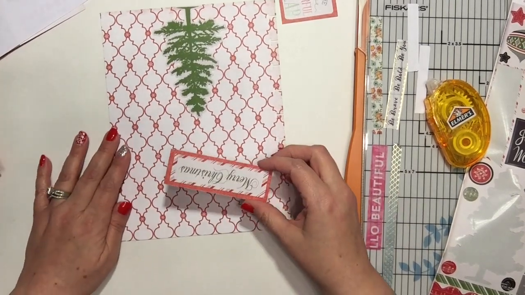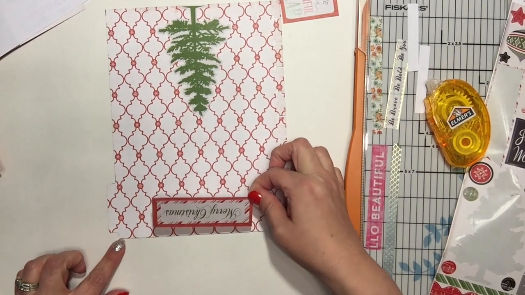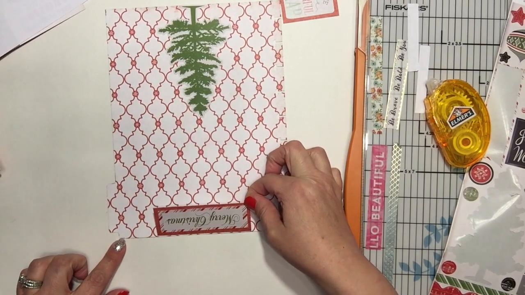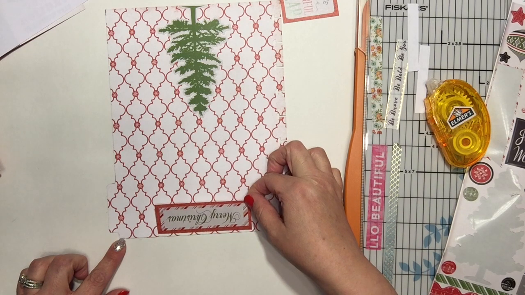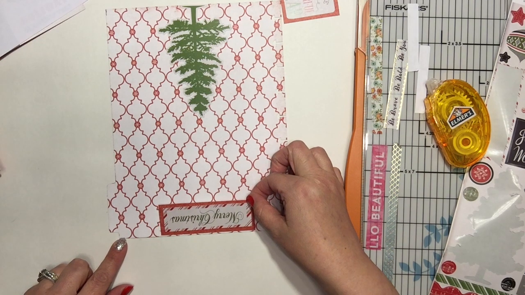Just kind of have some fun with it, if you like to be crafty. Not everybody likes to be crafty, so sometimes being crafty is stressful for people. Me, I find it very relaxing, so I really enjoy doing crafty stuff.